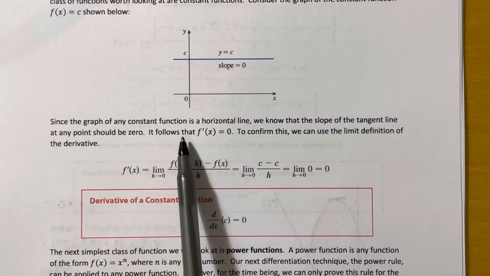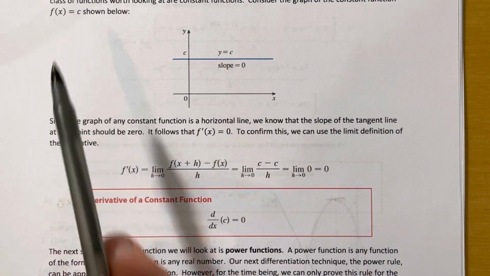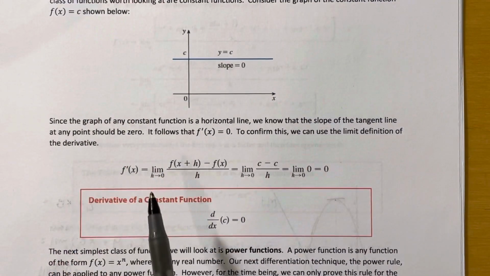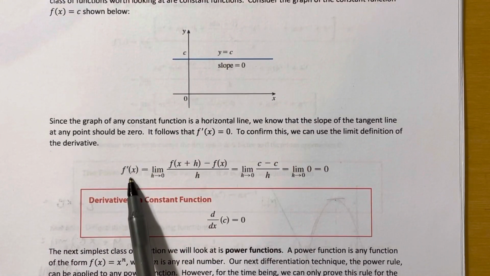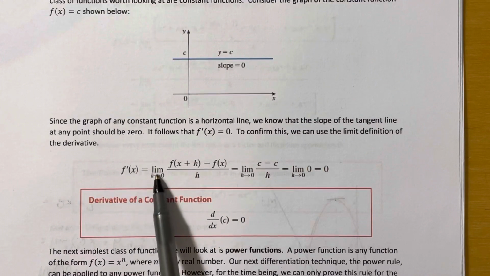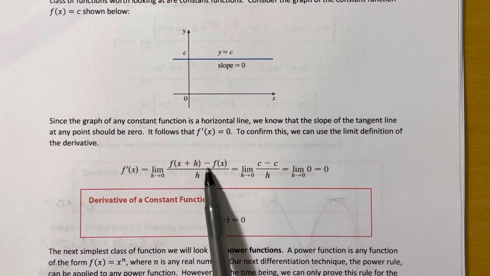So here, let's suppose that, again, f of x, the function we're talking about, is defined as it is up here. It's equal to some constant c. Then what does the definition of the derivative look like when applied to that function? Well, f prime of x would be the limit as h approaches 0 of f of x plus h minus f of x, all over h. That's our definition of the derivative.